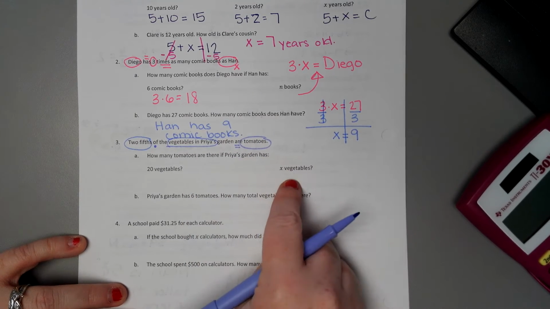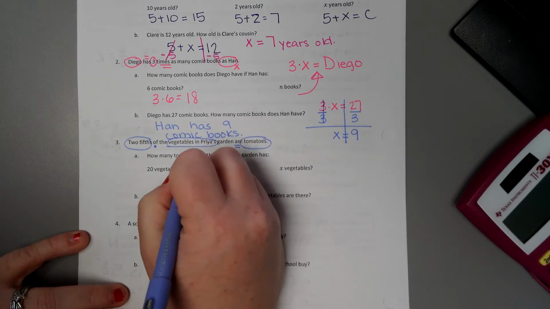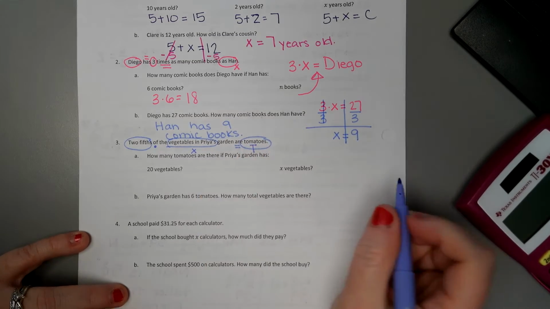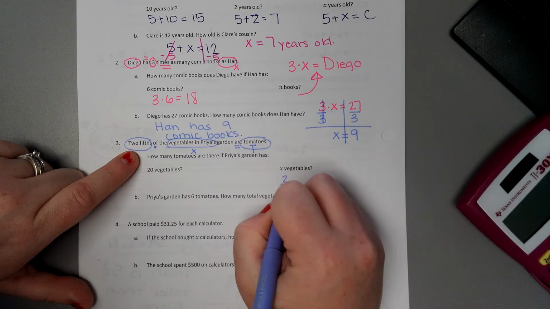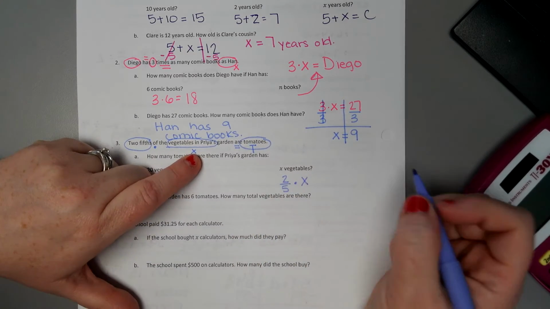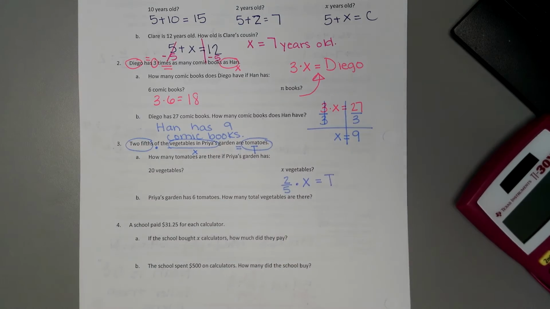So I'm going to start here. We're going to use X for our vegetables, and we're going to use T for tomatoes. So we have 2/5, that is a fraction, times number of vegetables, which is our X, equals tomatoes.